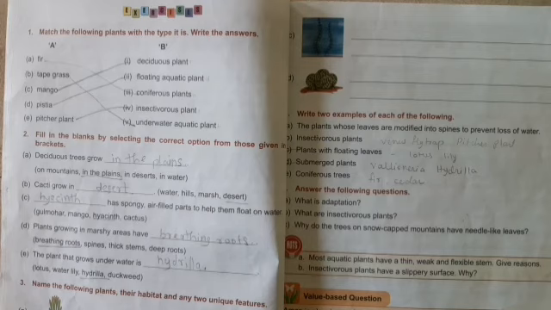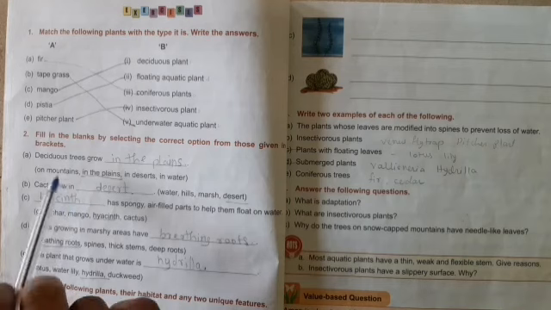Next see, fill in the blanks. Fill in the blanks by selecting the options from those given in the bracket. Already we did it, but for the exam we are going to revise this once again.